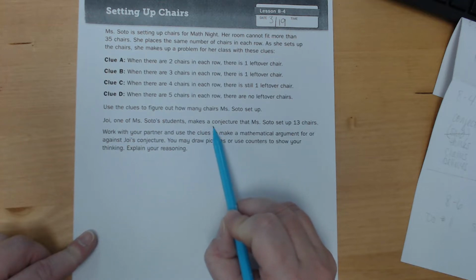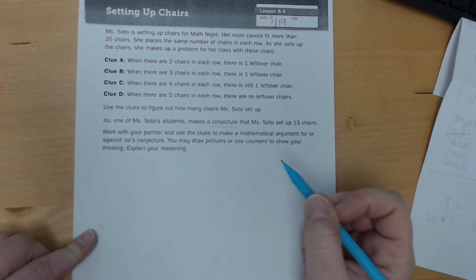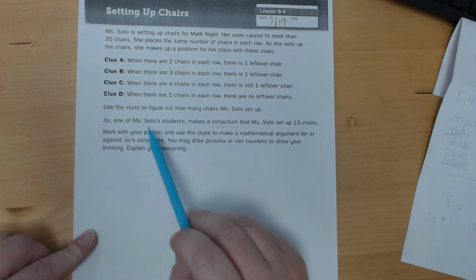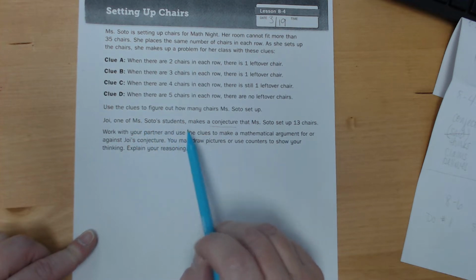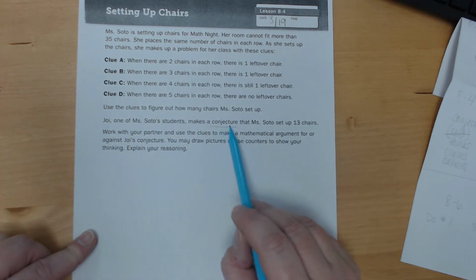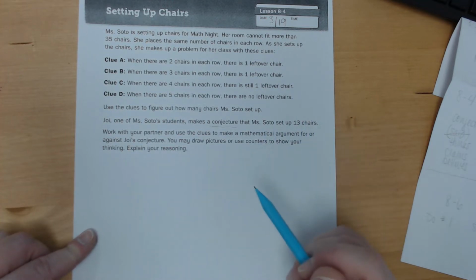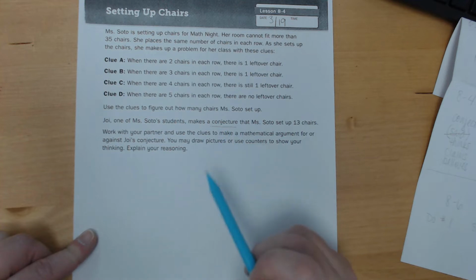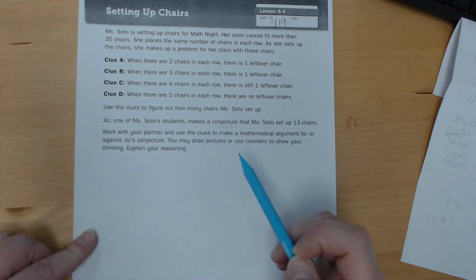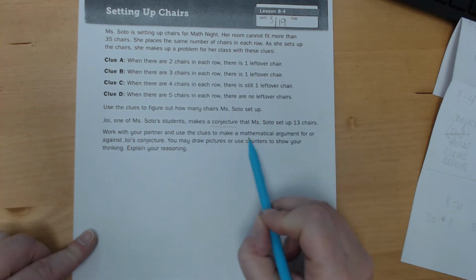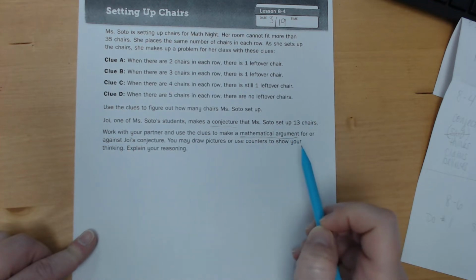The new words will be conjecture, which is making a claim or a belief. So a student in Miss Soto's class makes a claim or believes that Miss Soto set up 13 chairs. So that is what he thinks the answer would be. So that's one word you're going to be working with today. The other word, or actually the phrase, is a mathematical argument.